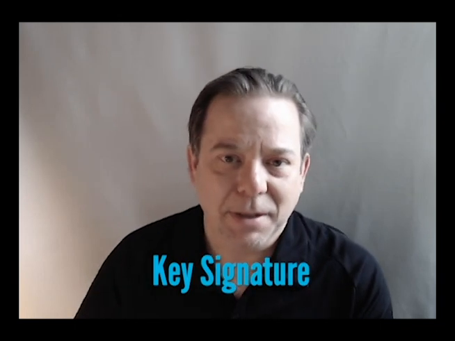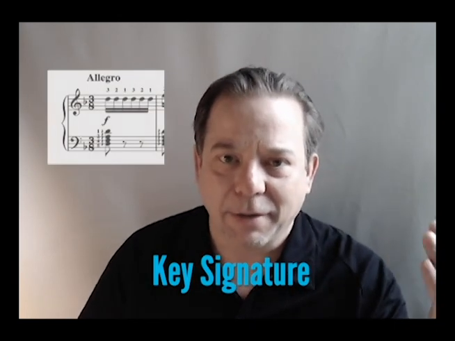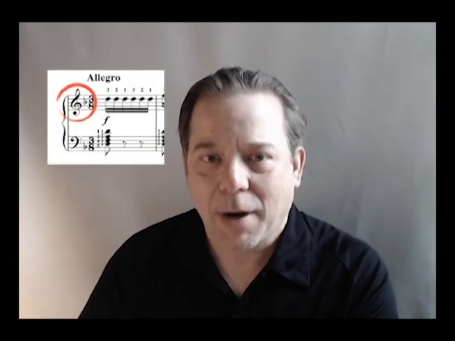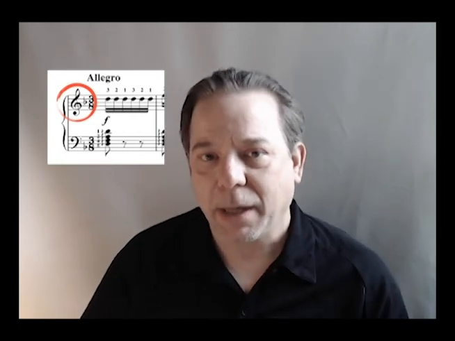Today's lesson is all about that thing we call a key signature. Now, a key signature is simply an indicator at the beginning of each staff that might describe the key of a piece of music that you're playing.